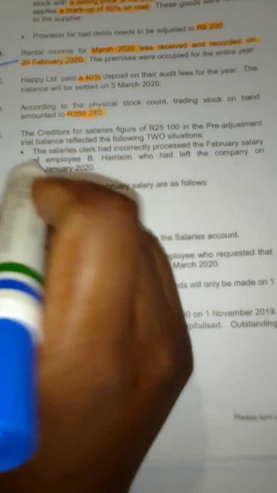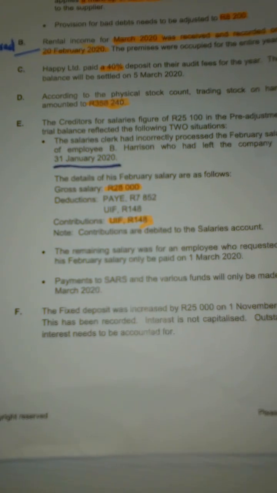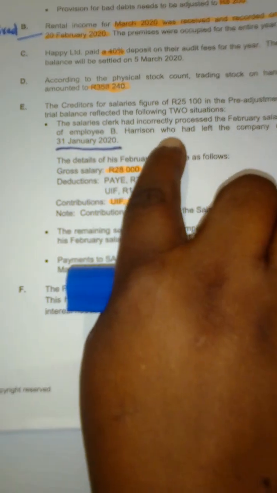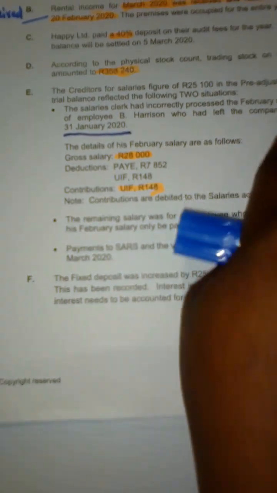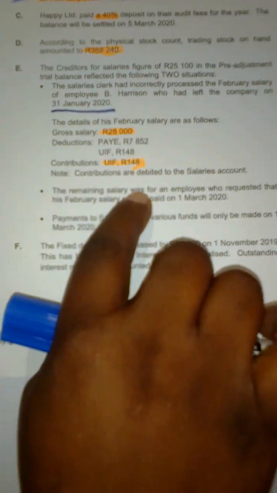So B. Harrison left on 31 January, but the clerk made a mistake of giving him a salary for February when he's no longer there. Already we can understand how we are supposed to deal with this adjustment: a person was given a salary which he was not supposed to get.